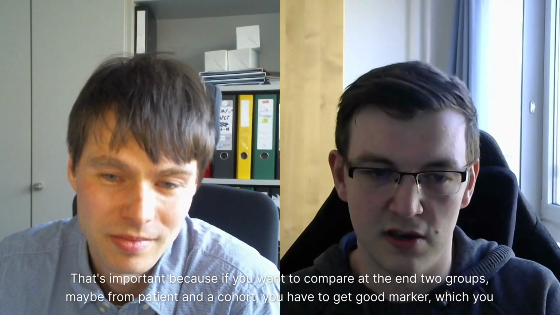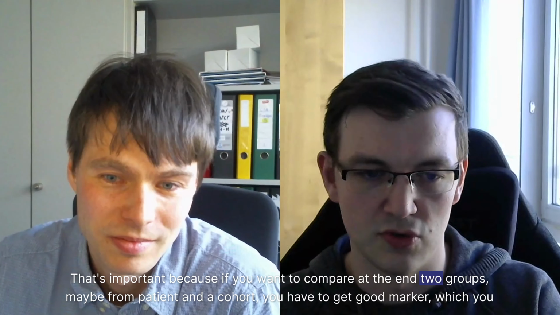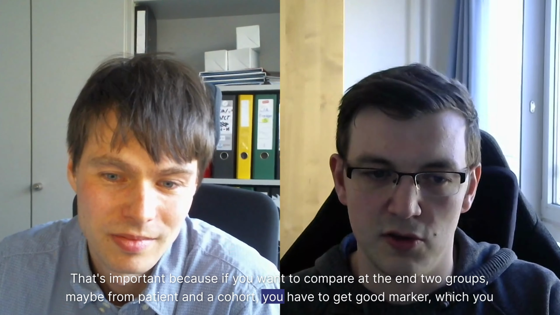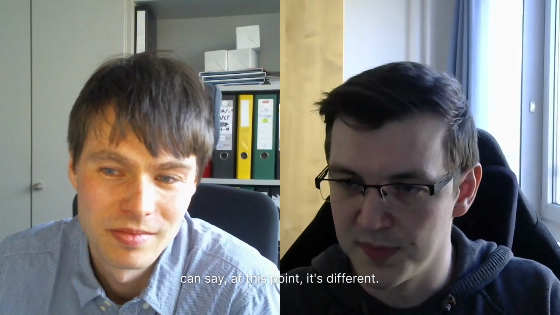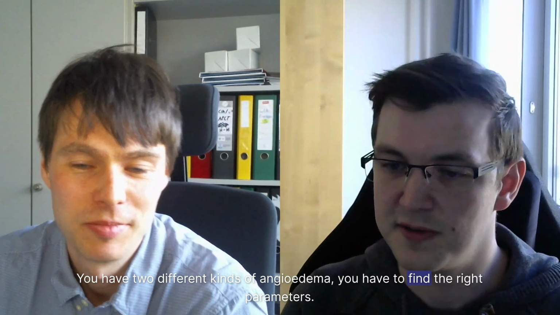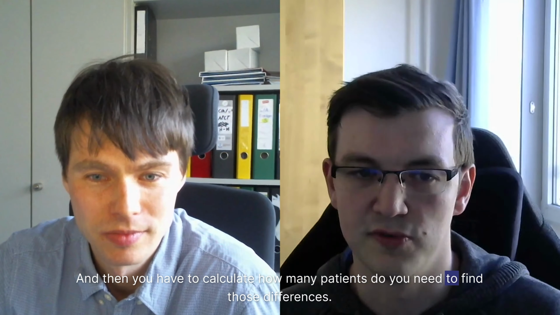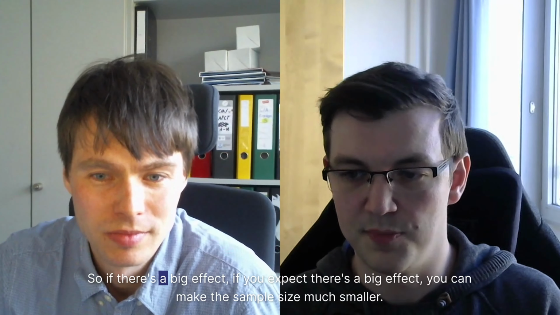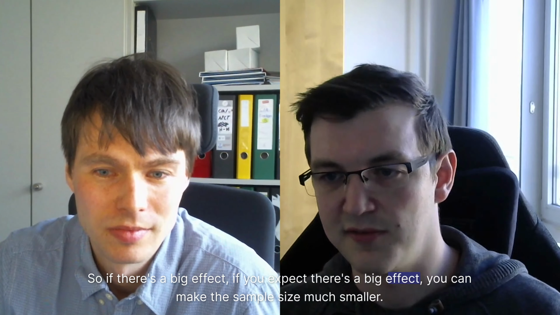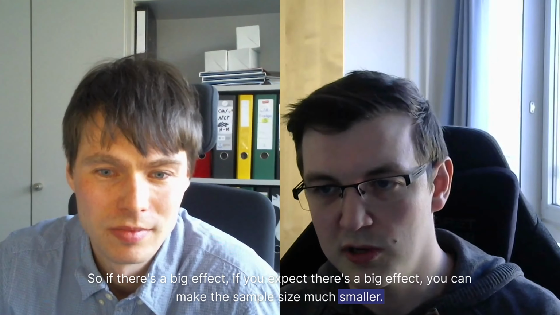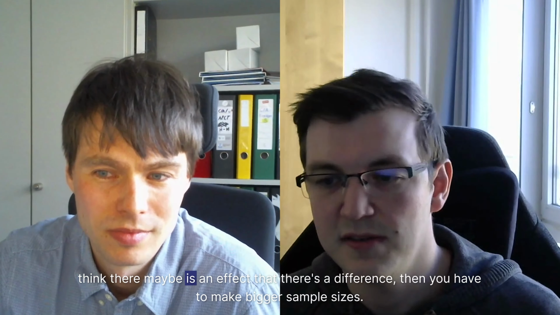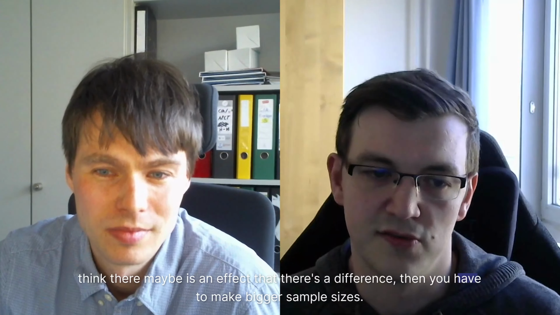Then we find the primary endpoint. That's important because if you want to compare at the end two groups, maybe from a patient and a cohort, you have to get a good marker, which you can say, okay, at this point, it's different. So you have two different kinds of angioedema. You have to find the right parameters, and then you have to calculate how many patients you need to find those differences. Mm-hmm. So if you expect there's a big effect, you can make the sample size much smaller. Mm-hmm. And if you think there maybe is an effect, a difference, then you have to make bigger sample sizes. And that's one important step.